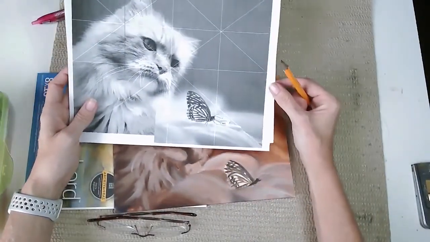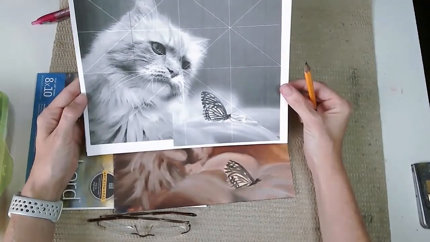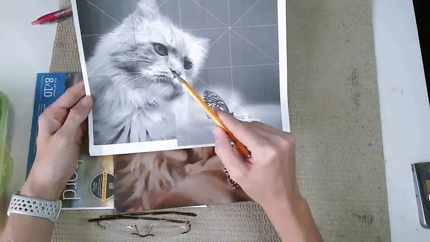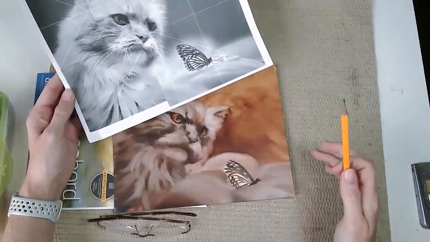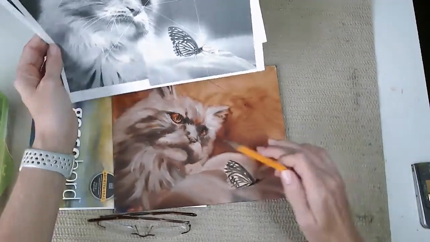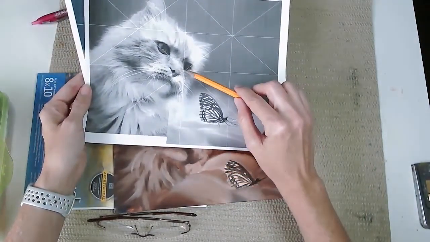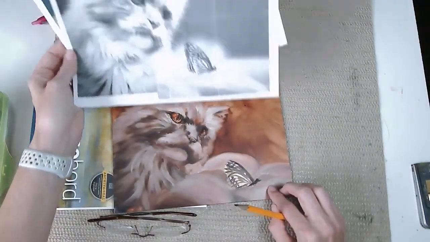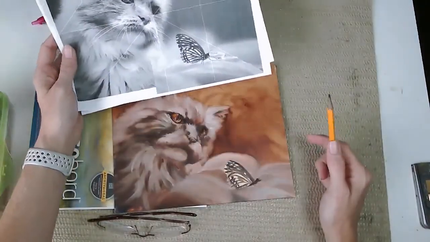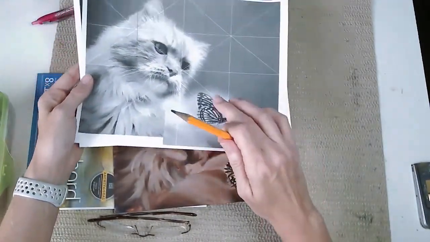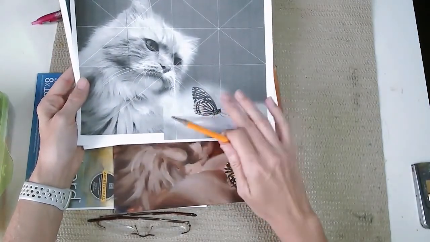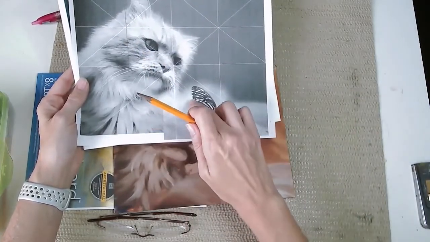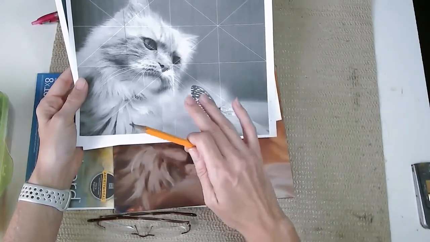What I really like about this triangle grid is I don't really have to do the math to figure out the squares, like the square inch, the distance between each one. As long as I know the size that I'm going to be painting on, which this is an 8 by 10, all I need to do is make sure this is an 8 by 10. If this is a 16 by 20, it's the same ratio as an 8 by 10. Okay, so if I've got 11 by 14, I need to make sure to crop my image to be the same ratio as an 11 by 14, and then do the grid on that reference photo.